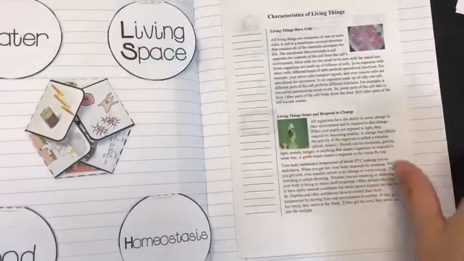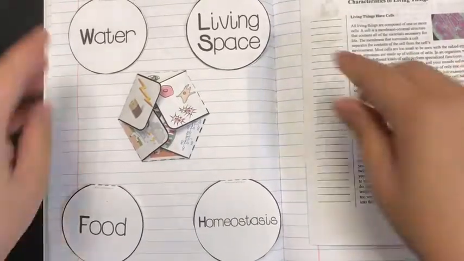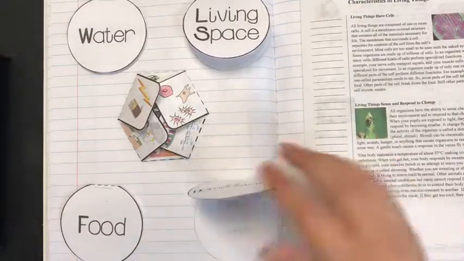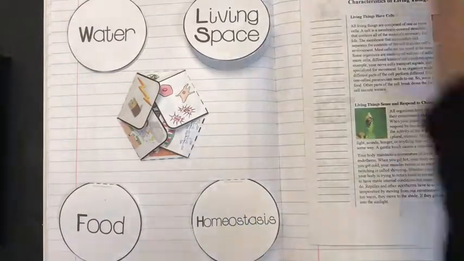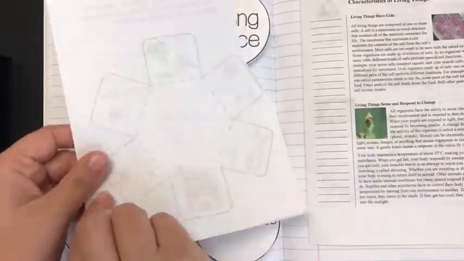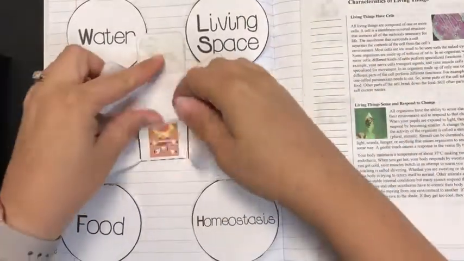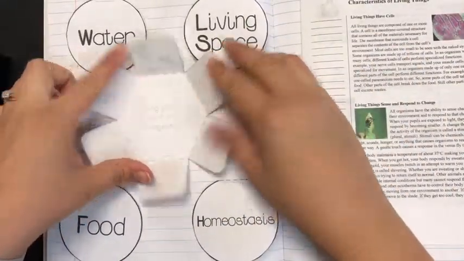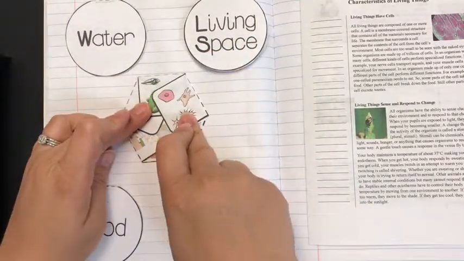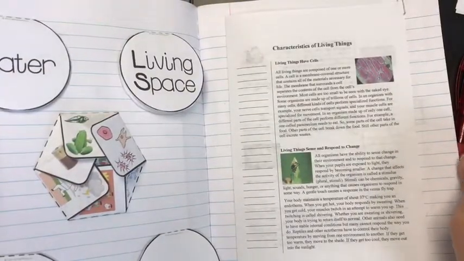On the next page, this is where you guys are going to need to take those dots. You're going to cut them all out. So water, living space, food, homeostasis. And then you're going to take the star-shaped thing, this one right here, trim that one down, flip it over, and glue it into your notebook. When it's all open, it actually looks like this, and then you can fold it in to see all the cool little stuffs. On the opposite page, you're going to put the characteristics of living things.